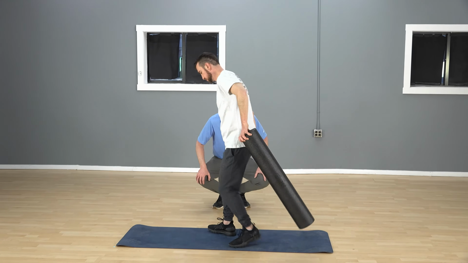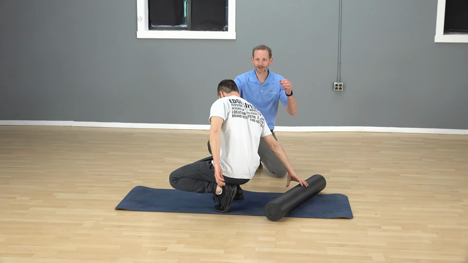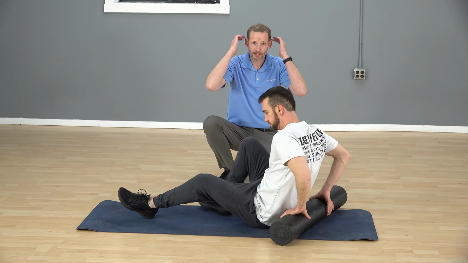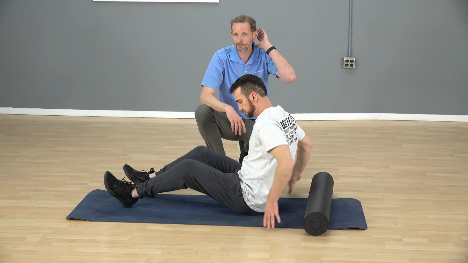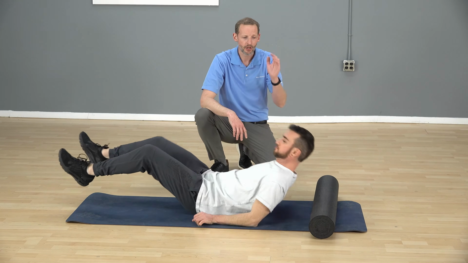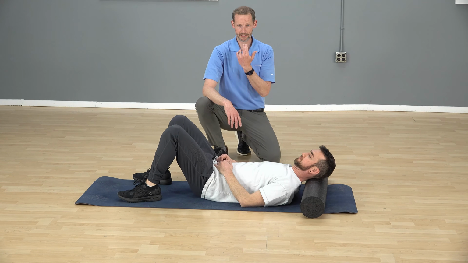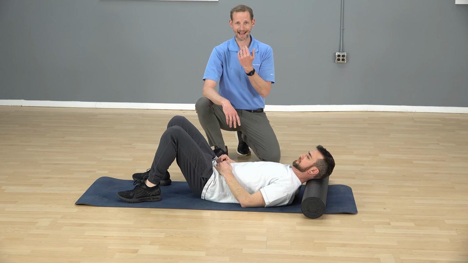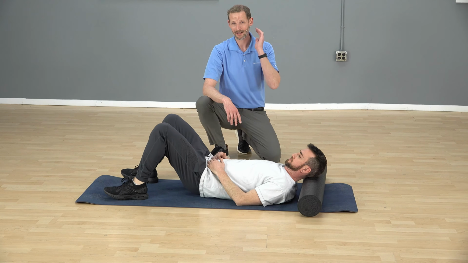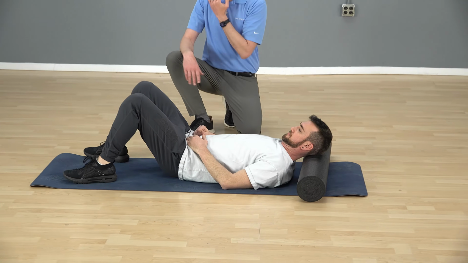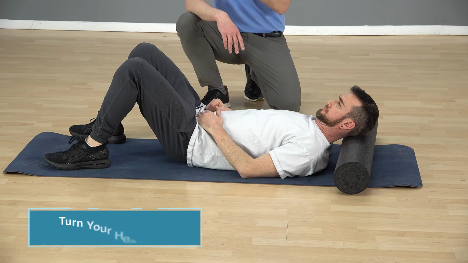So we're going to take that roller and we're going to place it on the occiput. So that bone in the back of your head, the lowest, furthest bone you have back there in your skull, you're going to put it right on there. And then what you're going to do is slightly tuck your chin down like we talked about. Now, the roller should be more on your neck. So from that position, holding a tuck, you're just going to turn your head left and right.